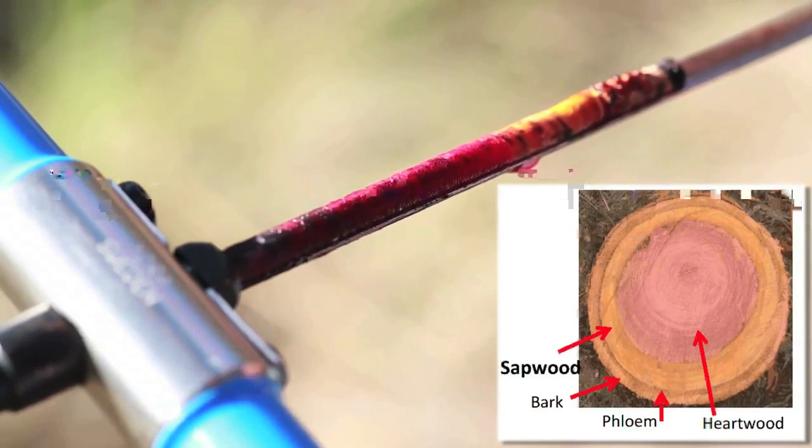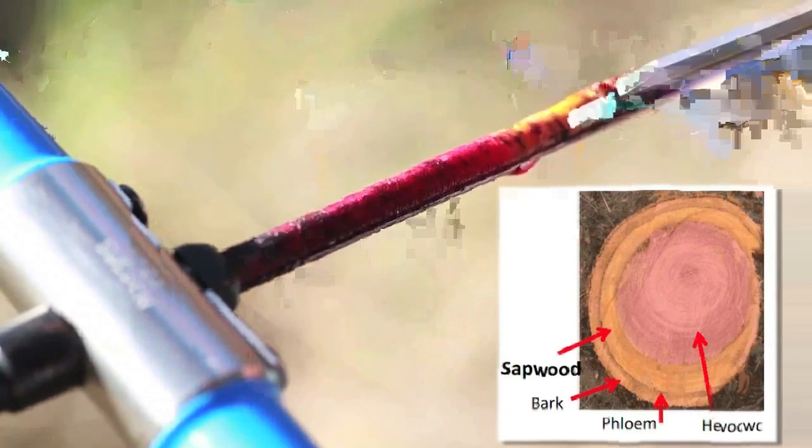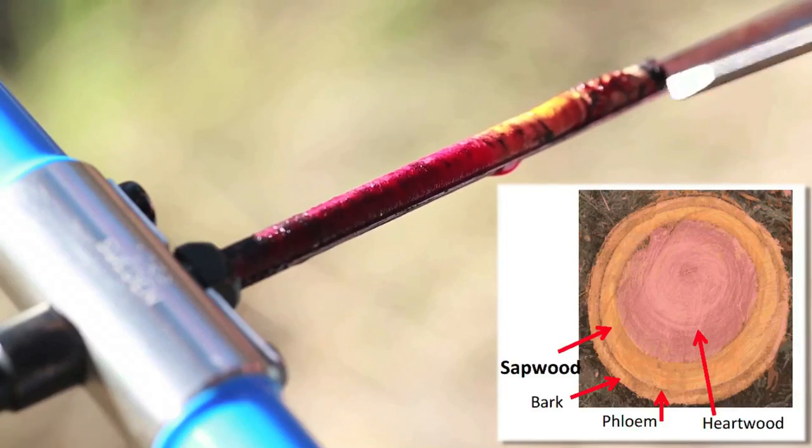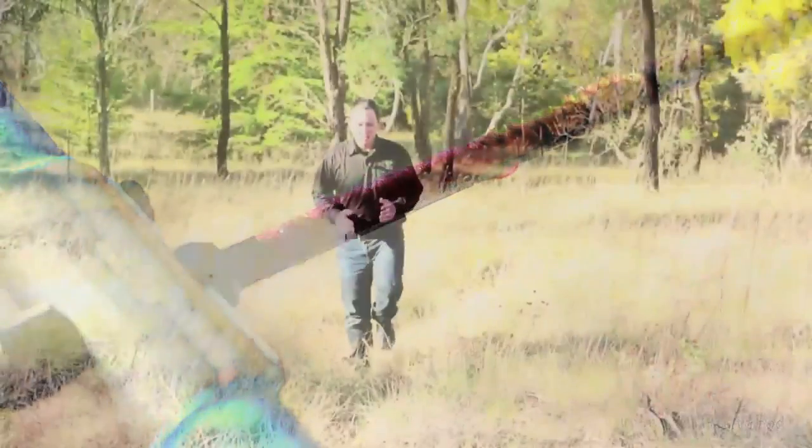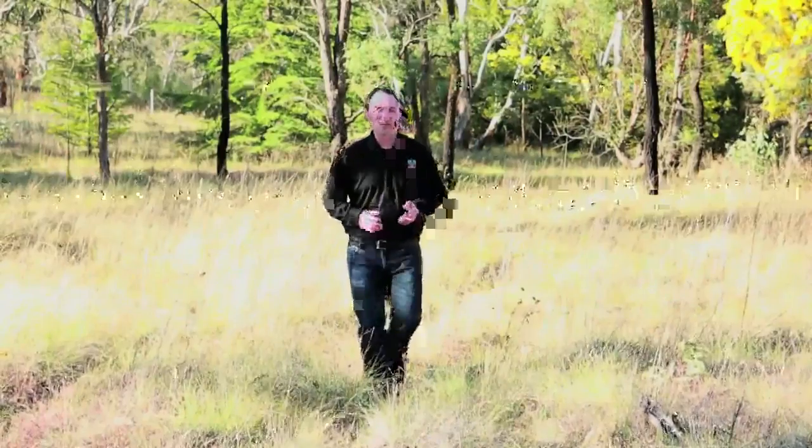So sap flow occurs in the sapwood of all trees. Sapwood is a conducting wood, or where the water flows or the fluid flows in the tree. So we're going to measure sap flow in this region here. This sap flow is going to look different depending on the species you measure, the time of day and the time of year that you measure.